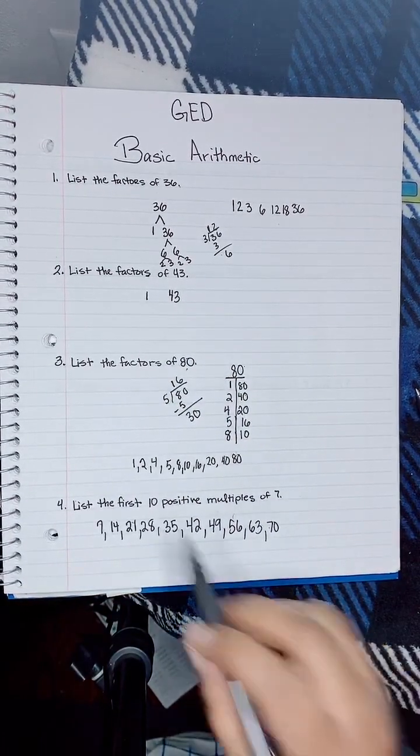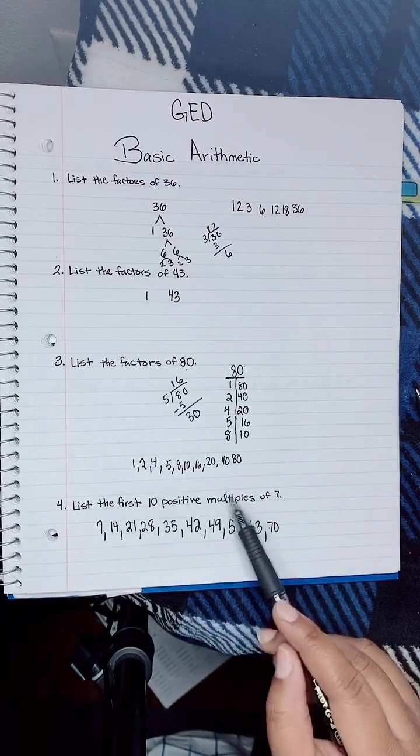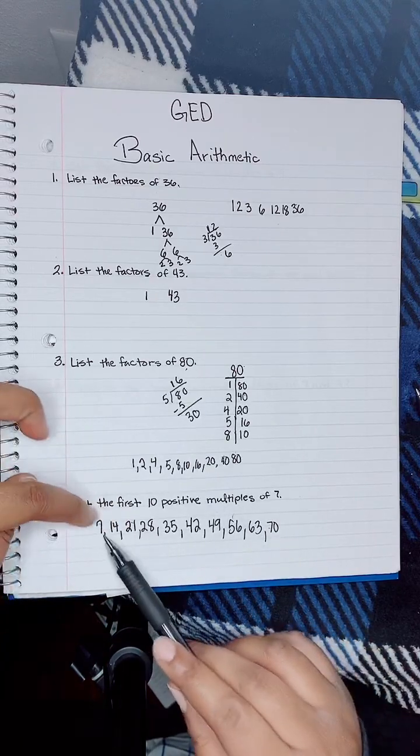Good, yes. So it says list the first 10 positive multiples of 7. Whenever you hear this word multiples, remember you're looking for bigger numbers than the number that's given.